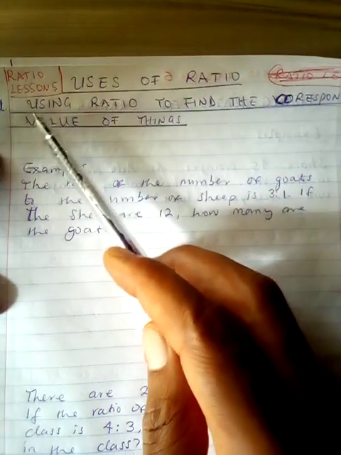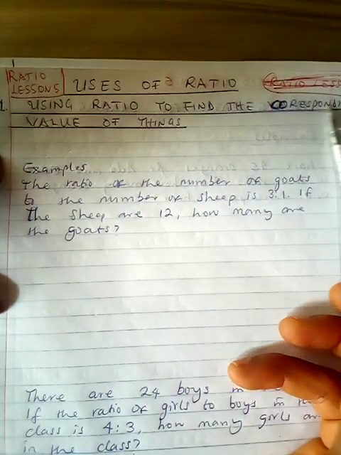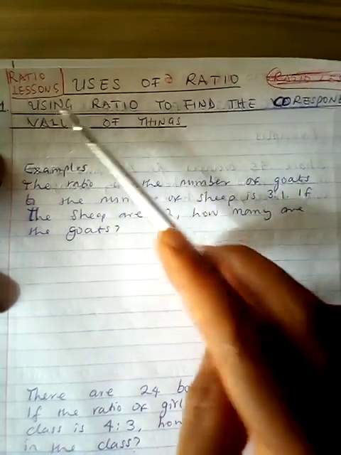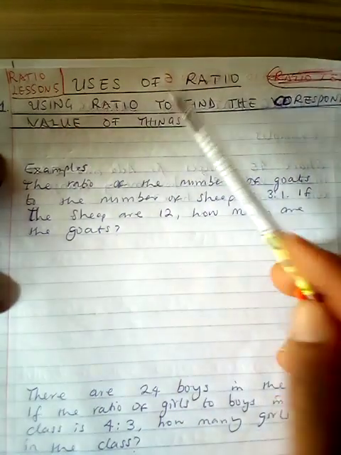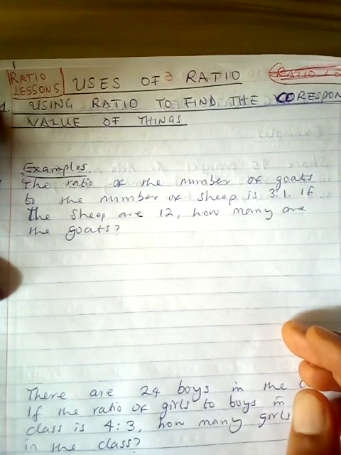The first use of ratio I want to be discussing in this video is using ratio to find the corresponding value of things. And here we are going to have some examples to solve as they apply to real life.